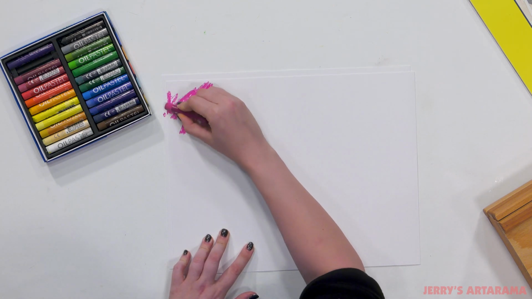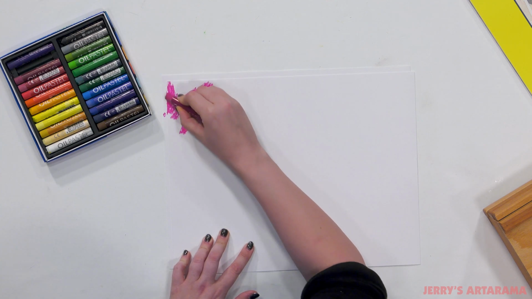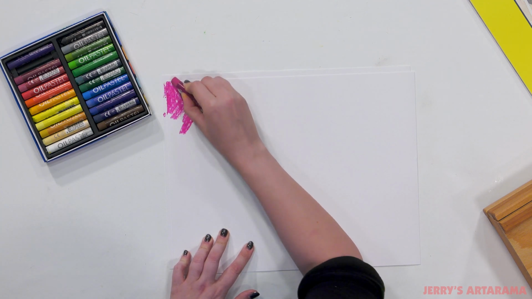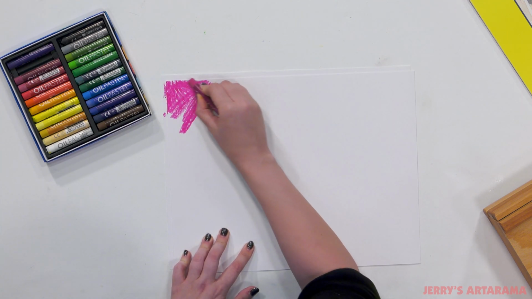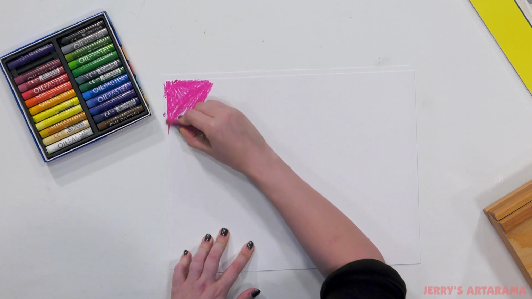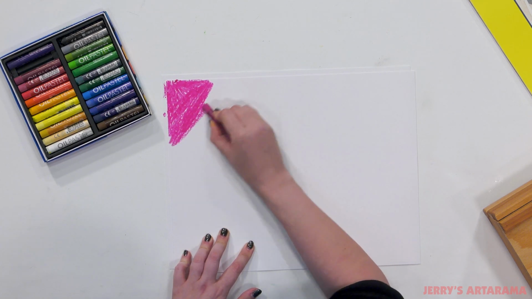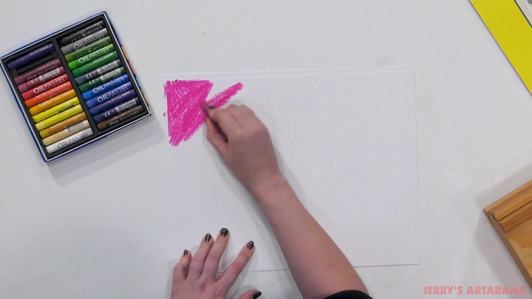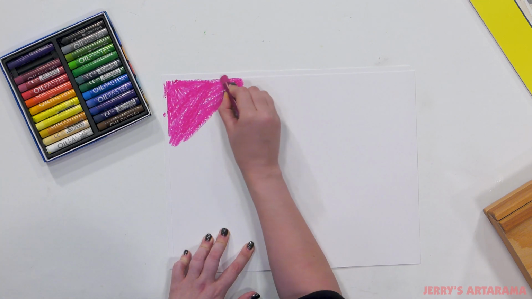You can lay these down in any direction that you want. We just want a whole lot of color down here. And make sure you put it in there nice and thick, because what we're going to be doing is creating a transfer.